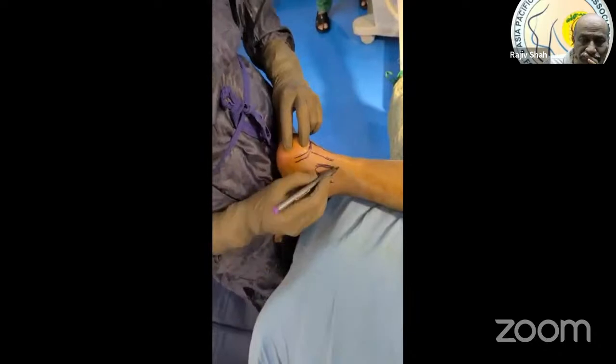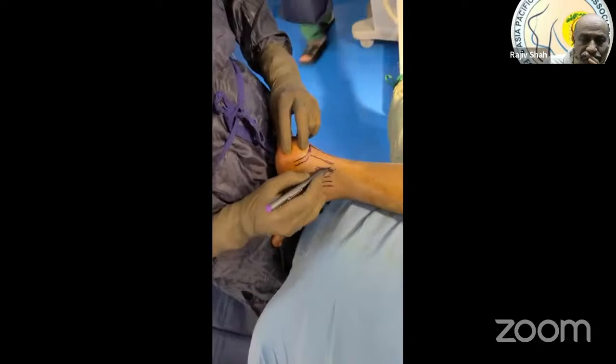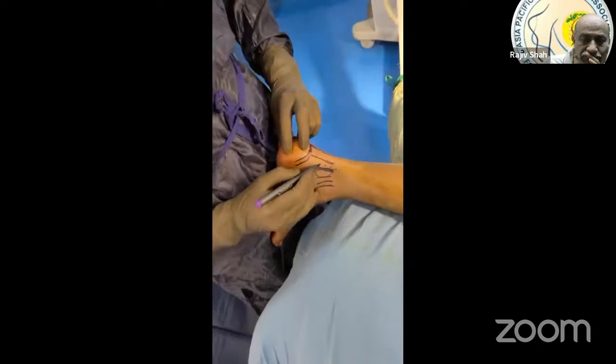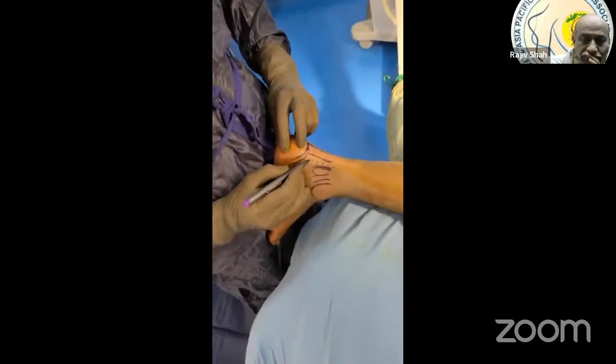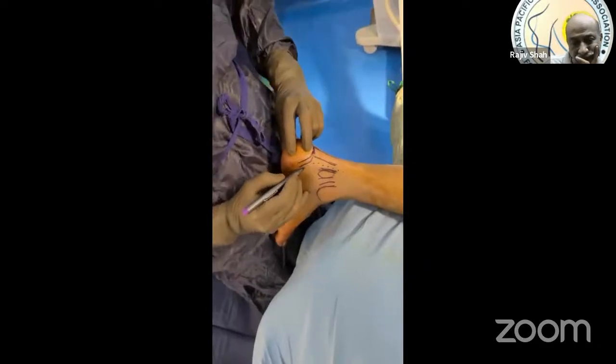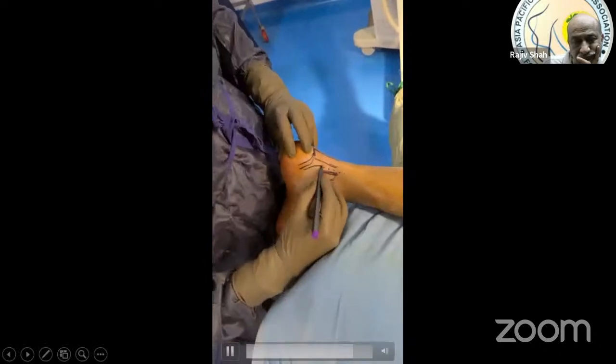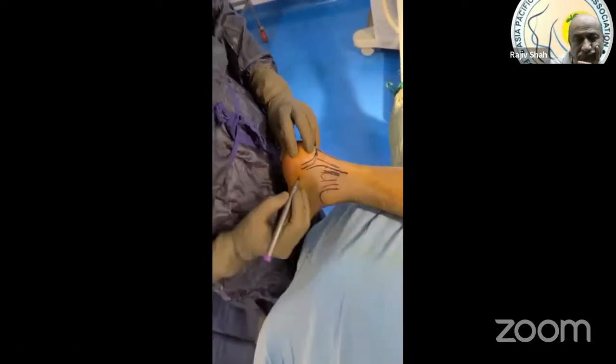So you start marking just by the side of the tendo Achilles, and as you come down, it would be advisable to go more medially. So this approach is like this.